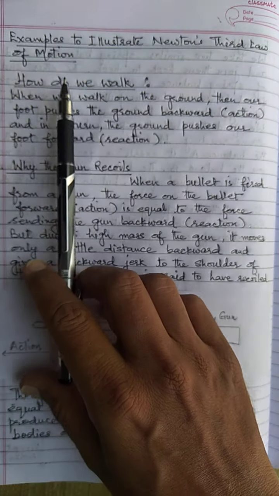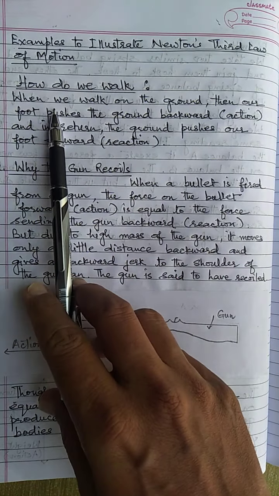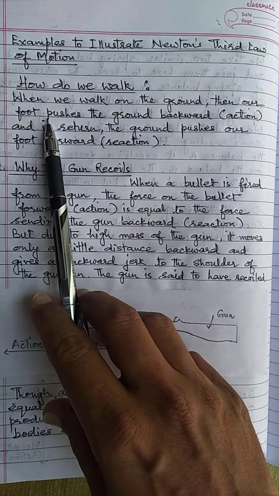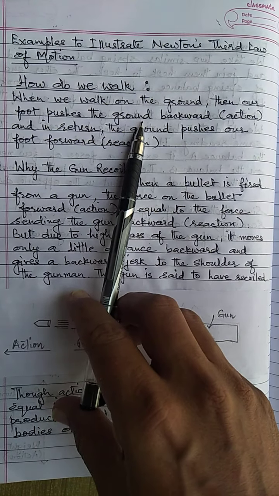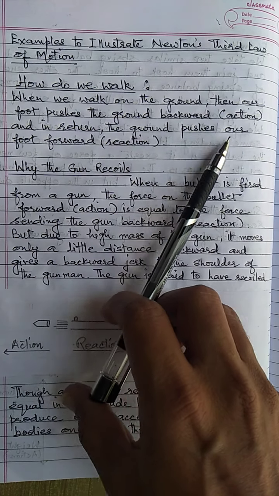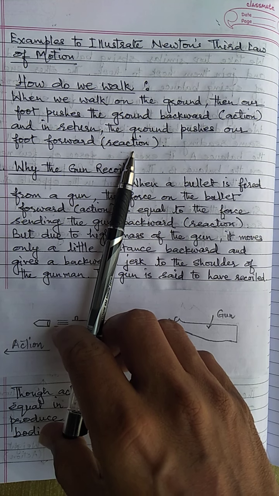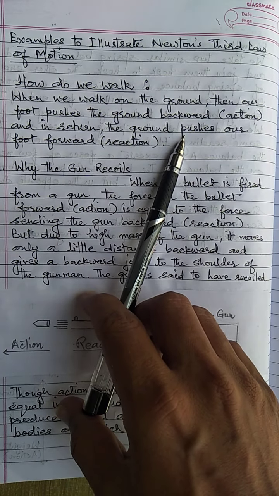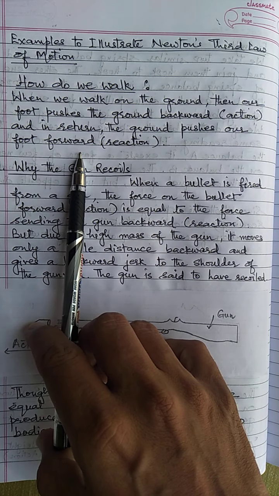Now there are a few examples to illustrate Newton's third law of motion. Number one is, how do we walk? When we walk on the ground, our feet push the ground backward, that is action, and in return the ground pushes us in the forward direction, that is reaction. So we push the ground backward with our foot, and in return the ground pushes us forward.